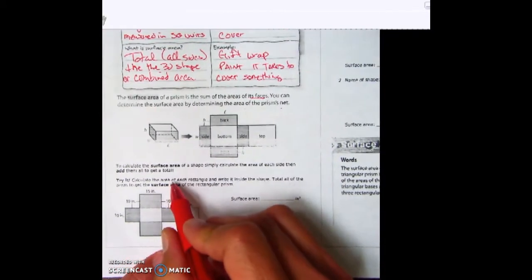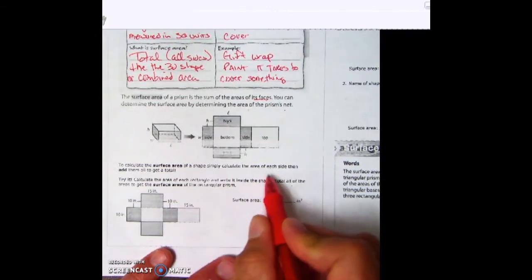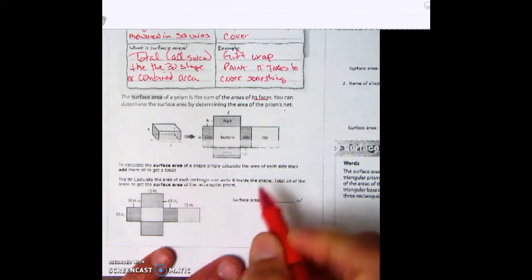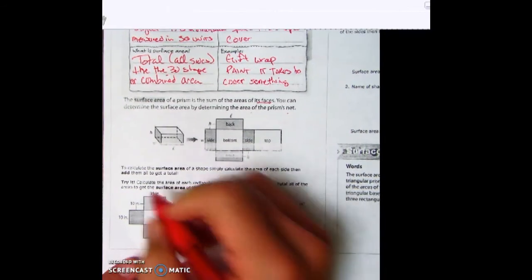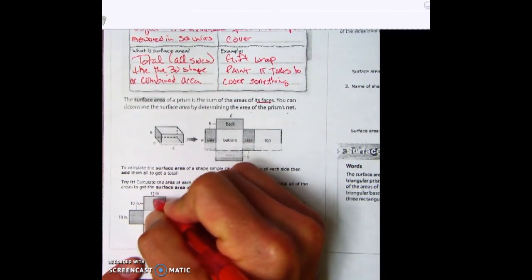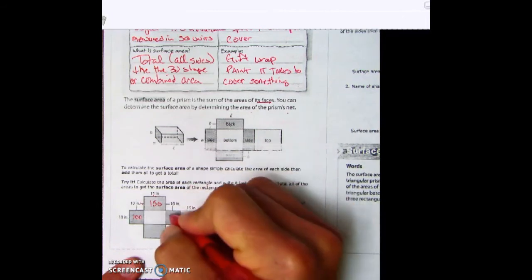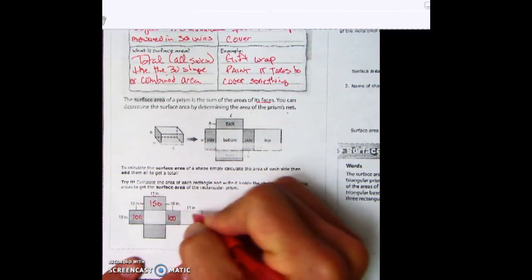So looking at this example below, we'll calculate the surface area of a shape. Simply calculate the area of each side, then add them all together. The area of this is 15 times 10, that's 150. The area of this is 10 times 10, that's 100. This one is another 100.